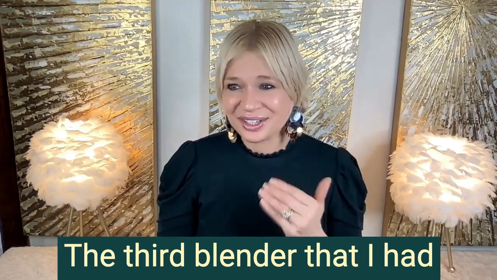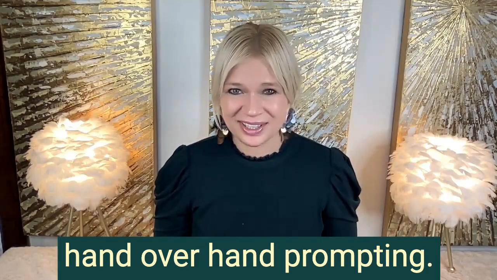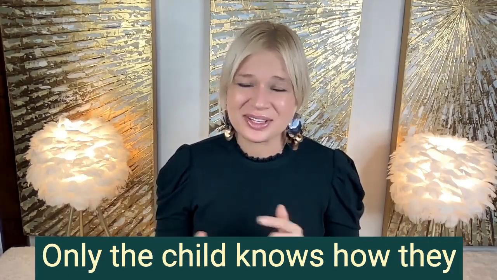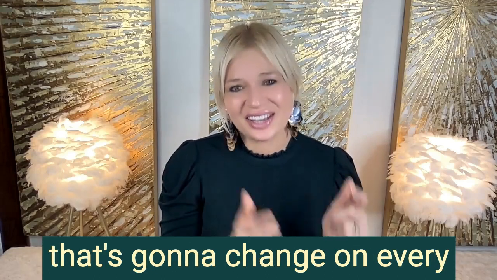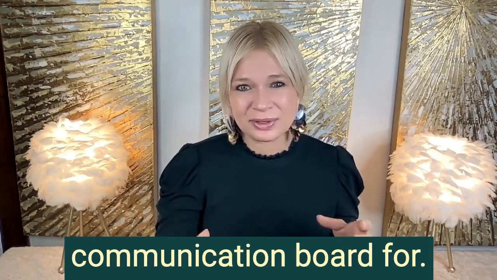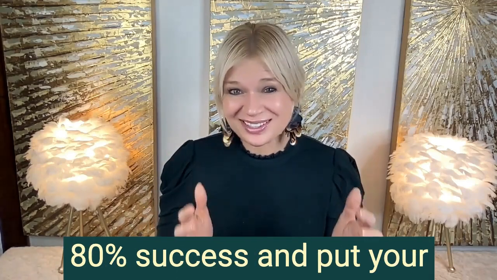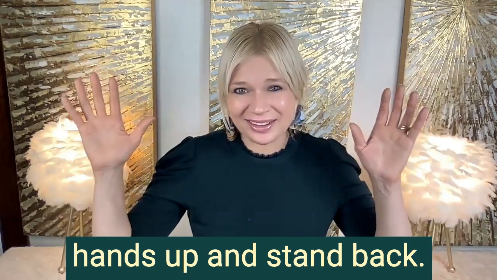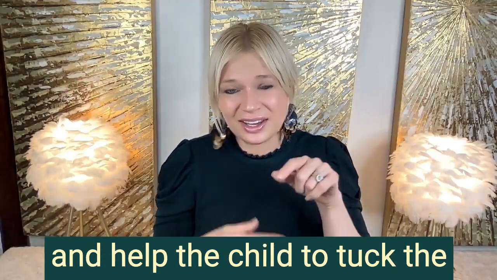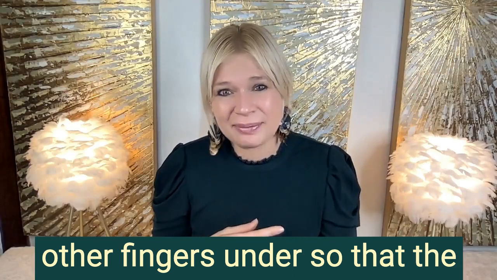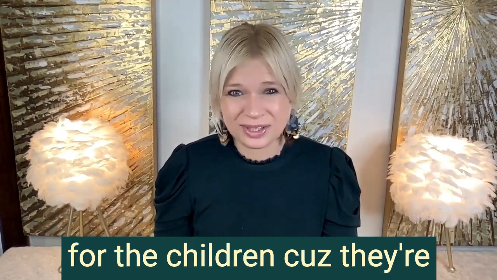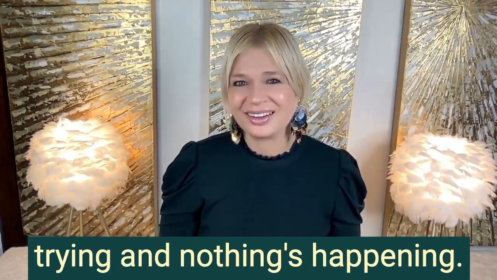The third blunder that I had that you can learn from is hand-over-hand prompting. You have no idea how a child should point to a button. Only the child knows how they should point to the button. And that's going to change on every single child you work with. So the best thing you can do is set up the communication board for 80% success and put your hands up and stand back. I did tell you that I'll stick out a finger every now and then and help the child to tuck the other fingers under so that the iPad device actually does work, because that's very important. Otherwise, it's super frustrating for the children because they're trying and nothing's happening.